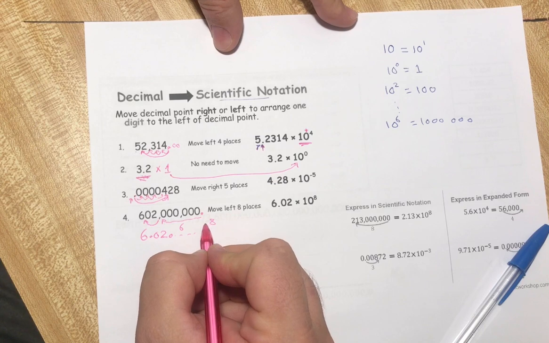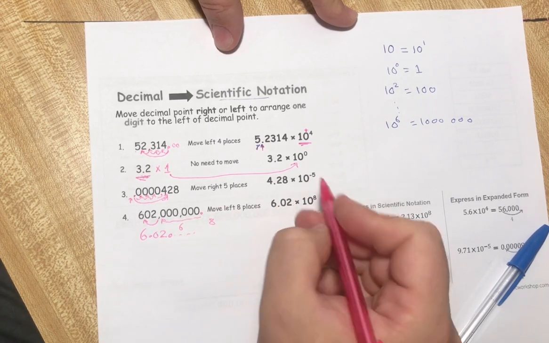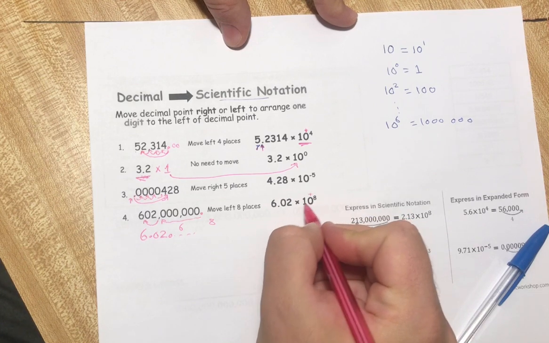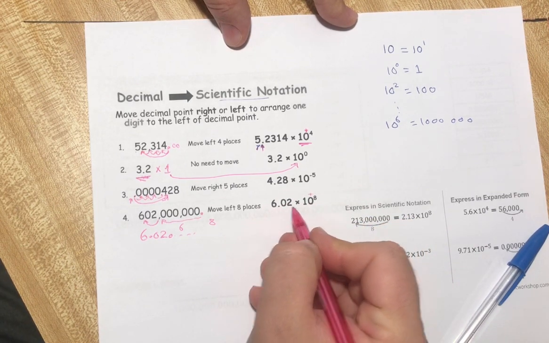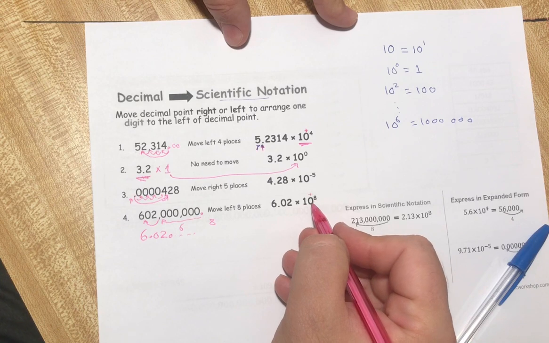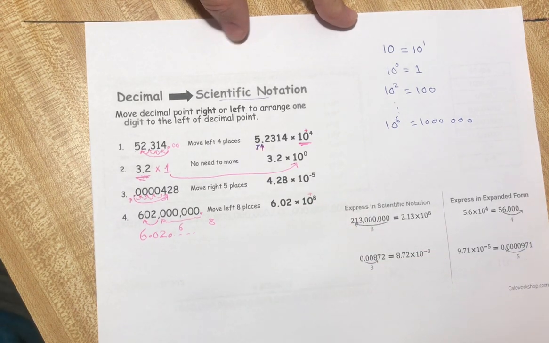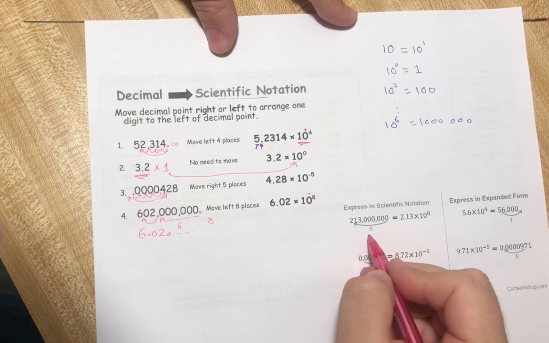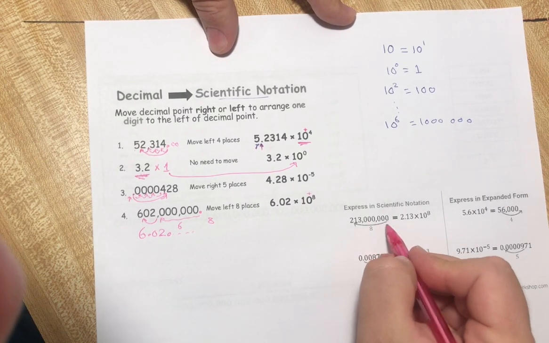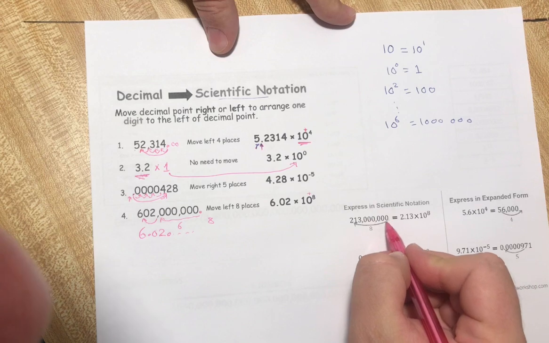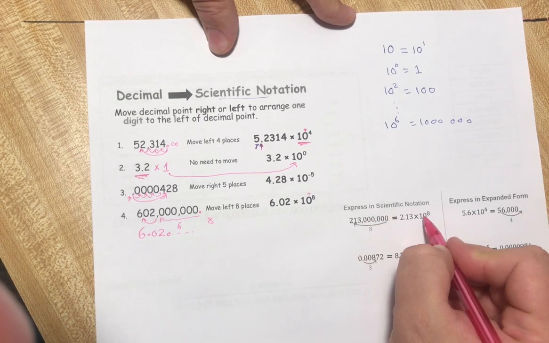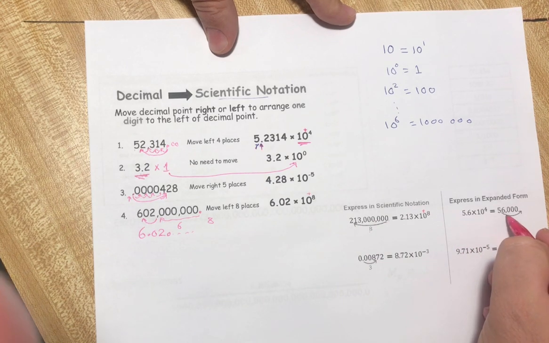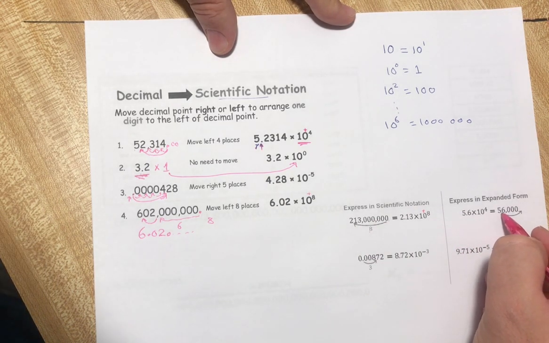Then we will multiply by 10 to plus 8, and our number is 6.02 multiplied by 10 to plus 8. We have different examples here that are the same. We move the decimal point to the left 8 steps, then we multiply by 10 to plus 8.